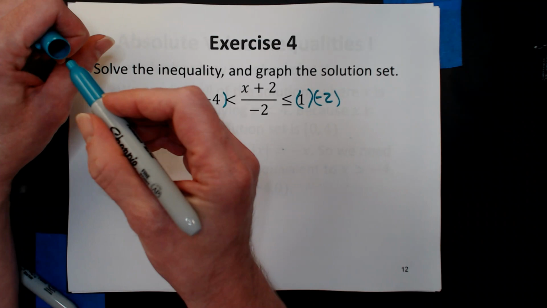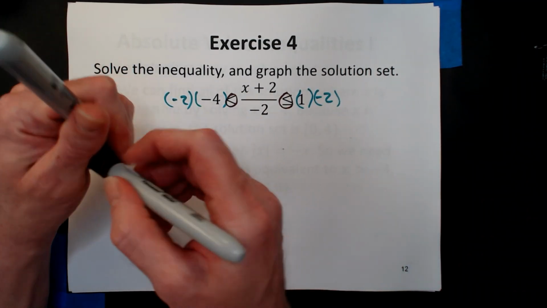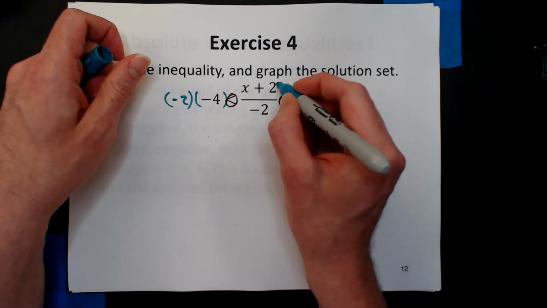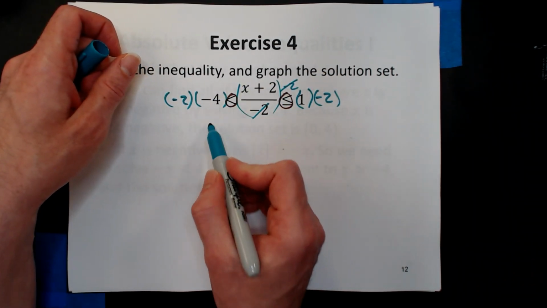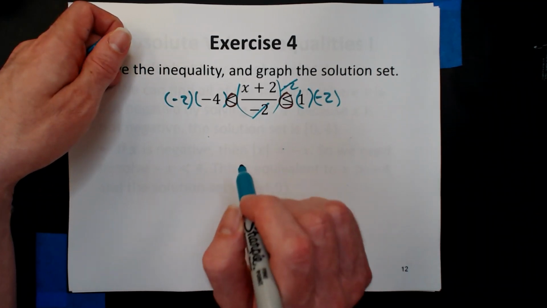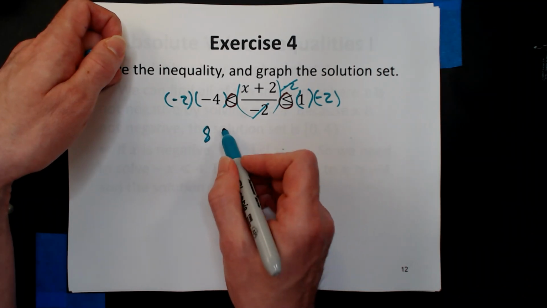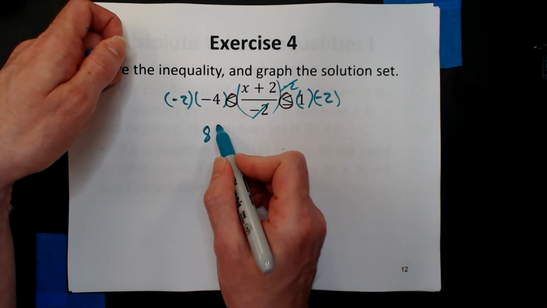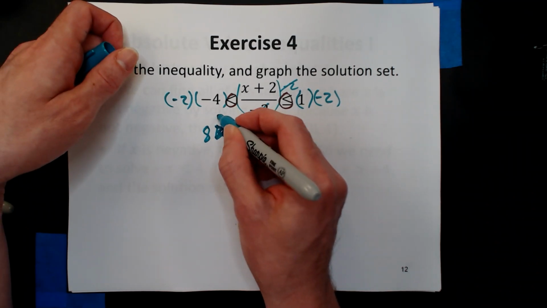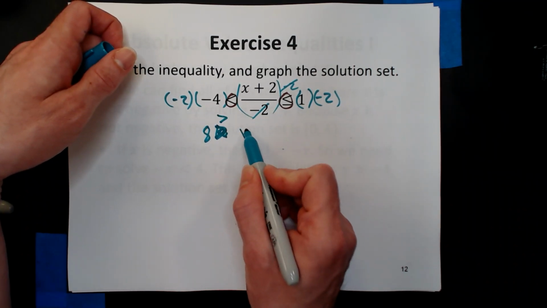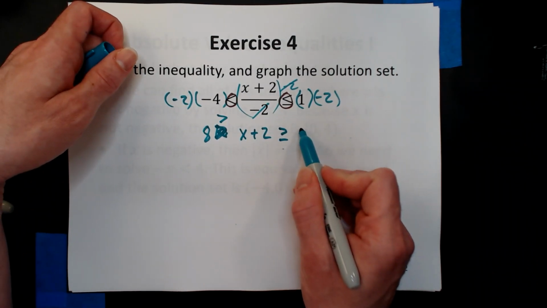And so when I do that, I like, once again, to circle my inequality signs to let me know in the next step I'll flip them. And this is also multiplied by negative 2 here to get rid of that denominator. Whatever you do in a compound inequality has to happen to all three parts. So this is going to be 8, which is less than, oh, I said I was going to flip it. So it's going to be 8 is greater than x plus 2, which is greater than or equal to negative 2.